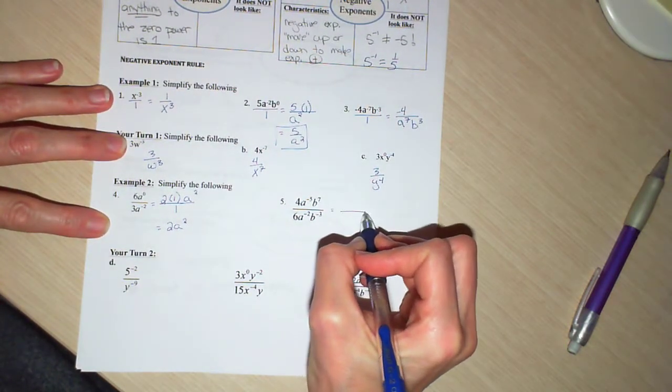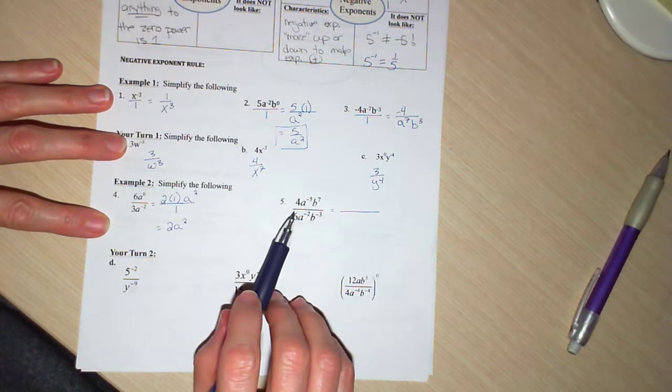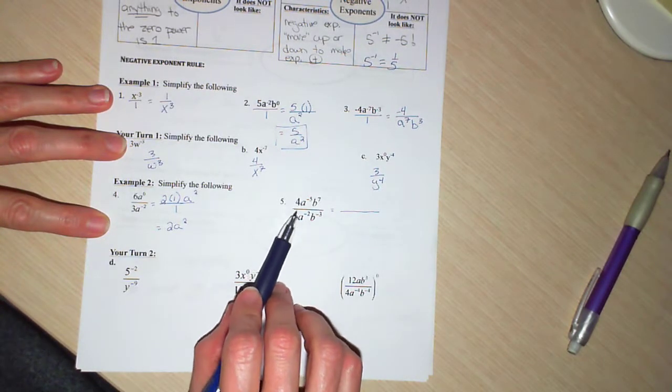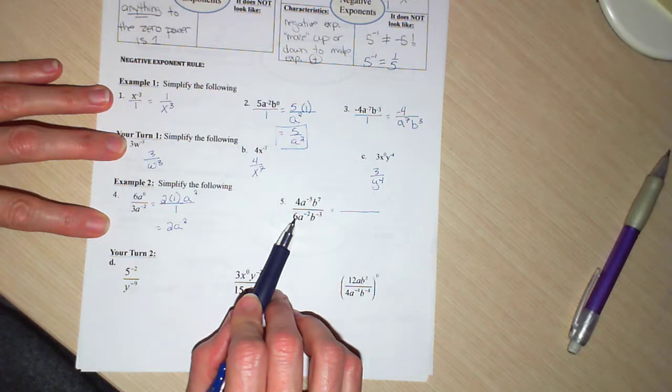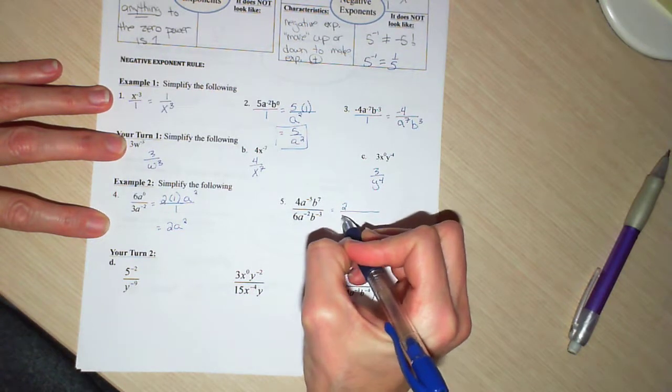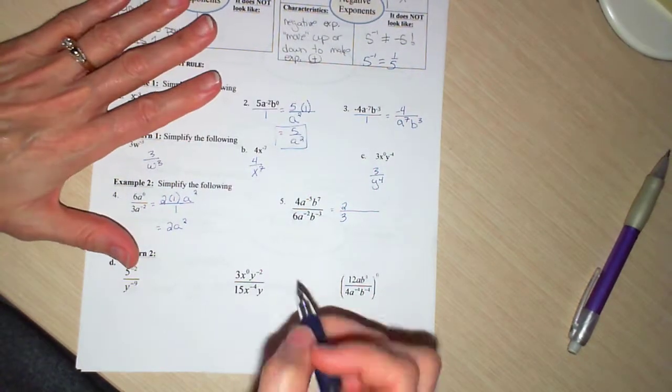Okay, make a big fraction here. I feel like we're going to need a big one. So tackle your coefficients first. Simplify the fraction 4 over 6. That simplifies to 2 over 3.